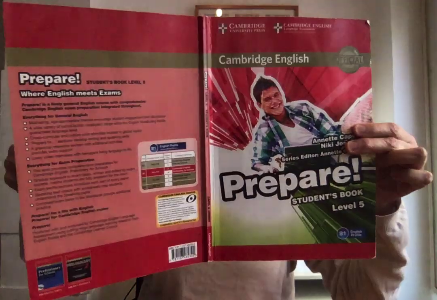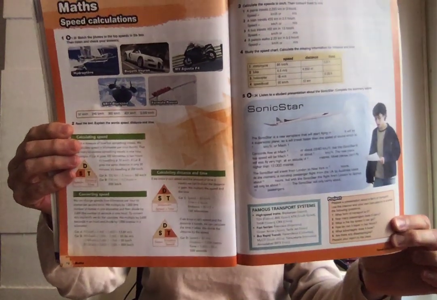Today we're going to be practicing how to say numbers in English. All right? So you're going to take out your books and open to pages 72 and 73.